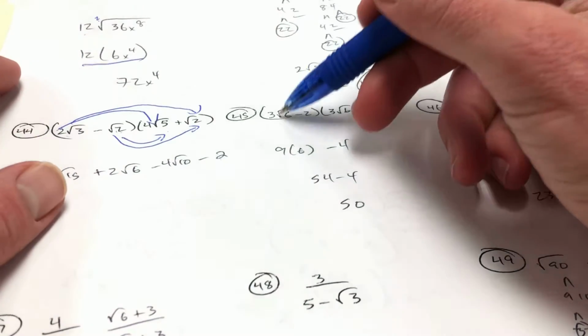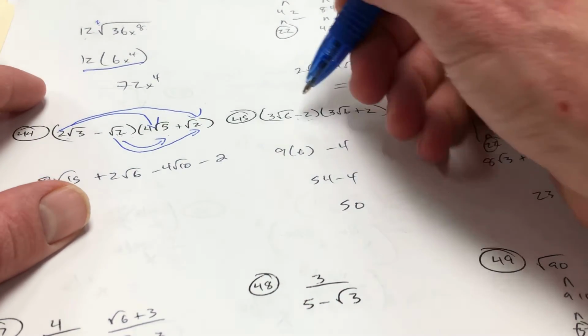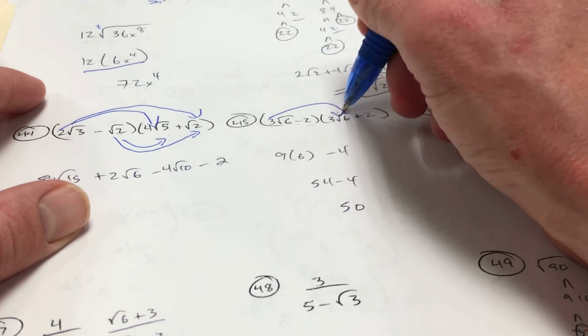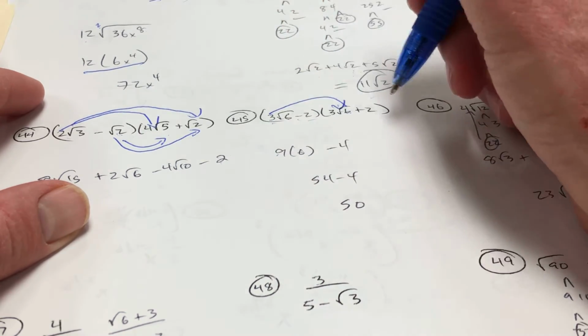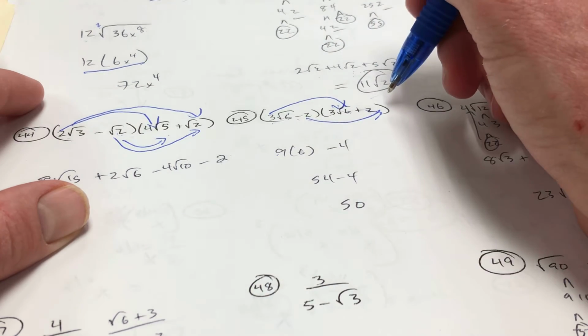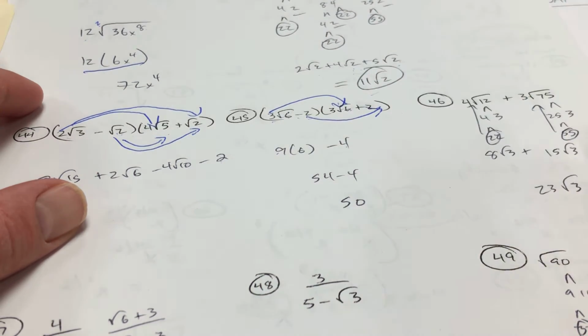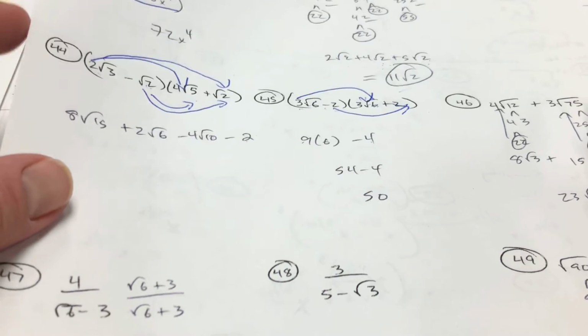Conjugates in 45, the same two terms, opposite signs. So do the first and the last part of FOIL. 3 times 3 is 9. Root 6 times root 6 is 6. 2 times 2 is 4. 54 minus 4 is 50.